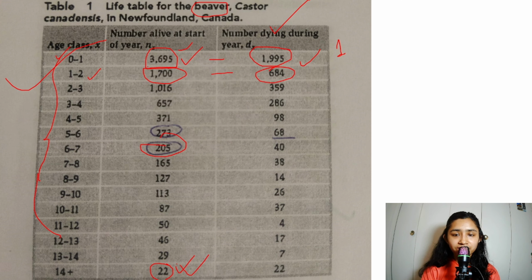Then proportion surviving, which is very important here. Proportion surviving is also known as survivorship. How to take this out? It is lx equals nx by n0. What is nx by n0? nx is the number of individuals alive in an age class, divided by the number in the original cohort.